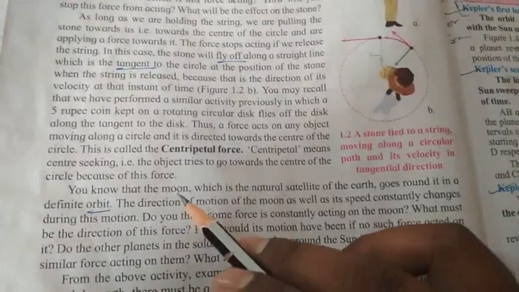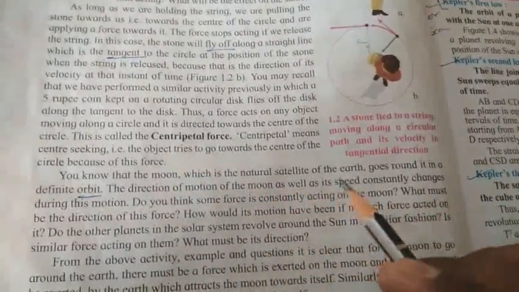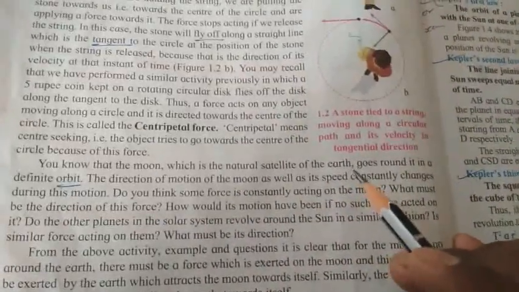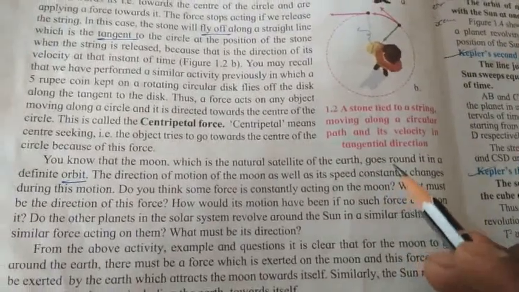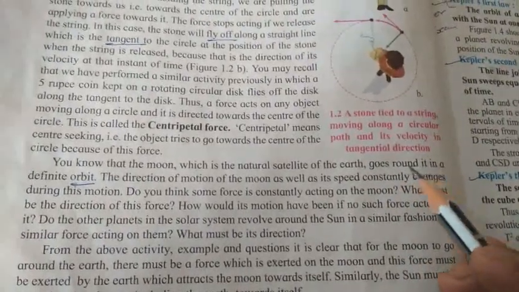You know that the moon, which is the natural satellite of the earth, and the only natural satellite of the earth, goes around it in a definite orbit. So what is the meaning of orbit? Orbit means a curved path taken by a planet or another object as it moves around another planet.